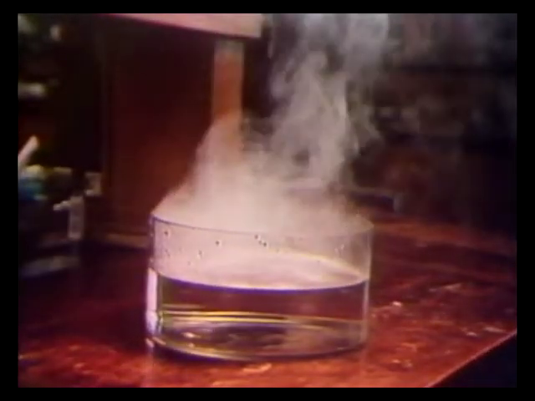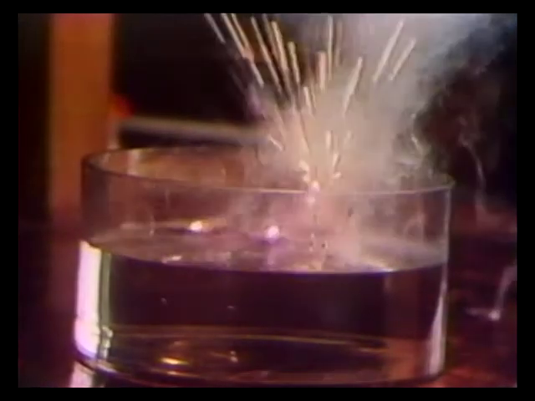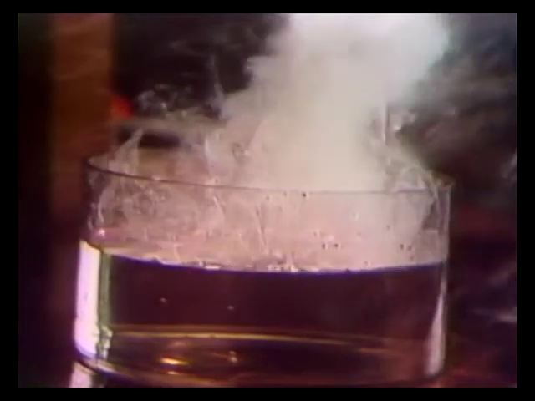The next element is rubidium. This time, we put a safety screen between us and the reaction. You can see that things gradually become more terrifying as we go down the group. Let's try cesium, our fifth alkali metal. And that seems a convenient point to break off our study of the alkali metals.